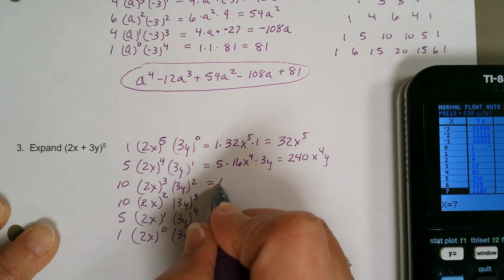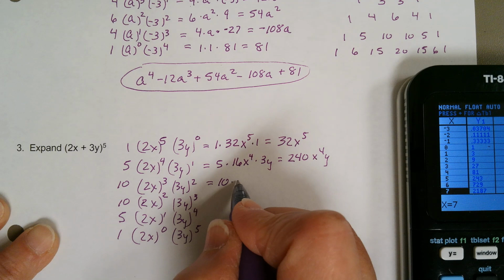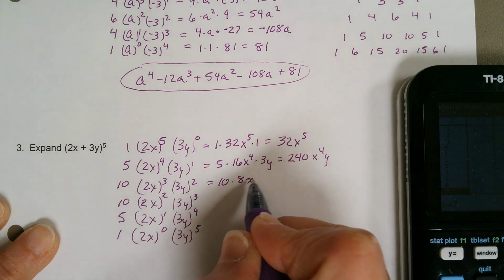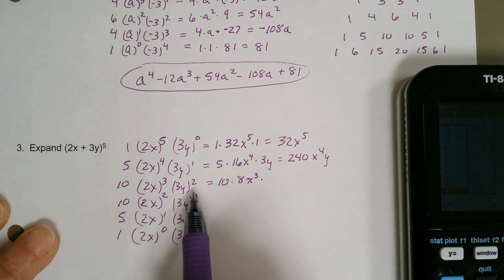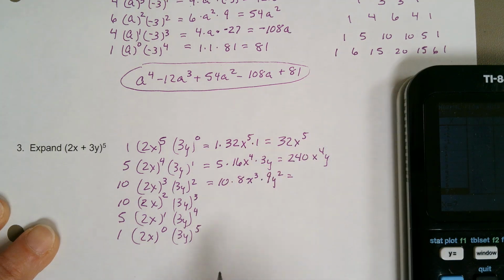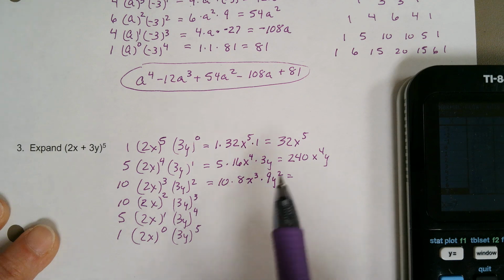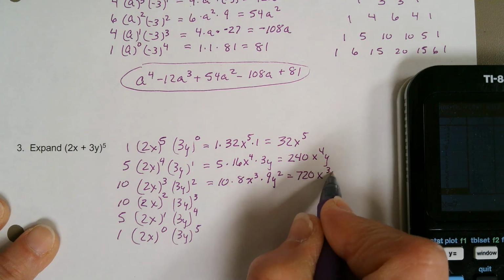Next, 10 times 2 to the third is 2 times 2 times 2, which is 8, times 8x to the third, sorry. 3y squared is 9y squared. Okay, so I would do 8 times 9 is 72, times 10 is 720. So we have 720 x to the third y squared.